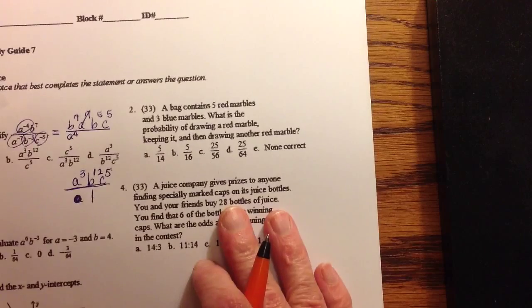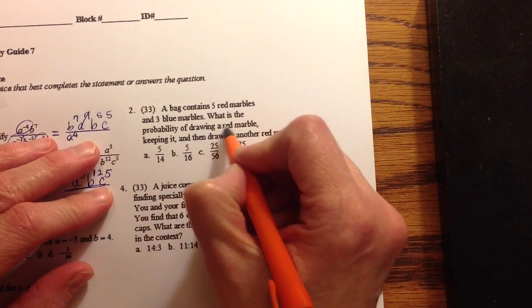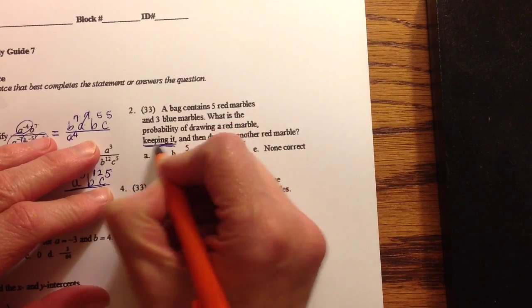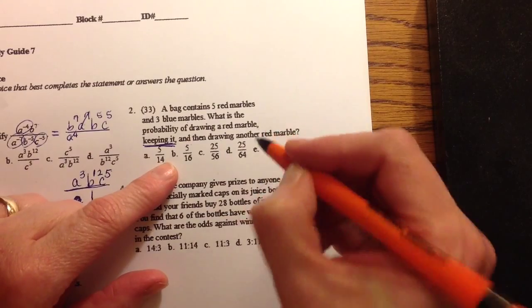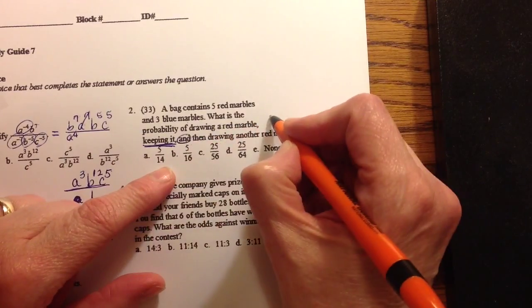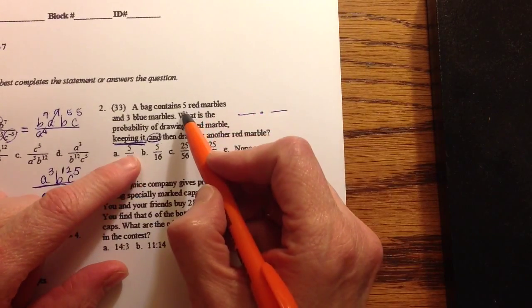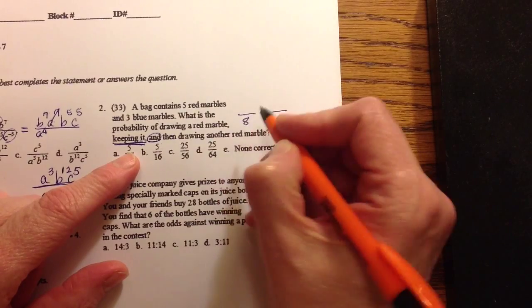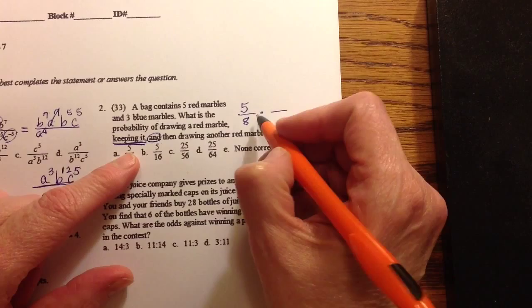Number 2, a bag contains 5 red marbles and 3 blue marbles. What is the probability of drawing a red marble? And that's a big deal right there, keeping it and then drawing another red marble. So if we're going to draw 2 marbles and it's an and situation, we've got a fraction times a fraction. So we have 8 marbles in the bag, and we're going to draw a red marble, so we've got 5 out of 8 chances of doing that.